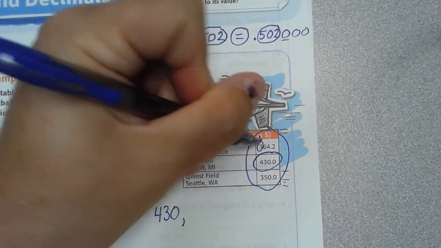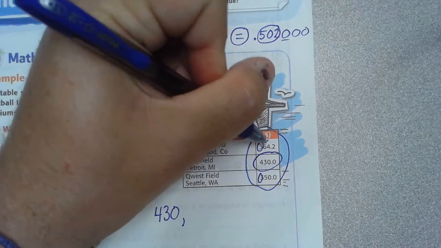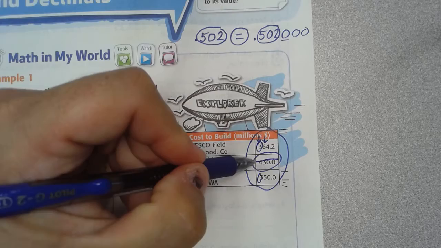Now, these are both 3s, so we can't tell from there. So we got to look at this next number. And remember this one.